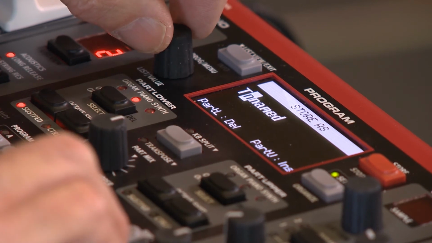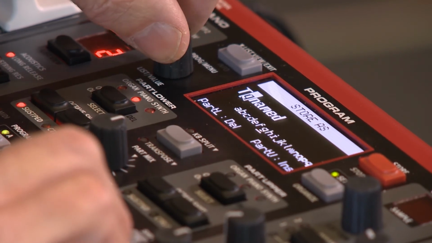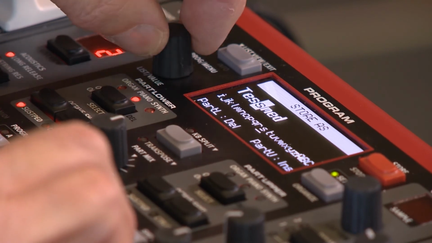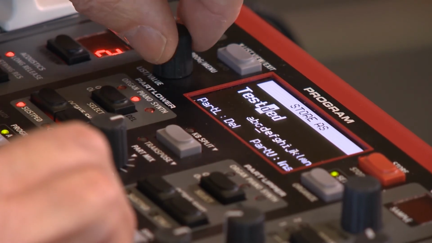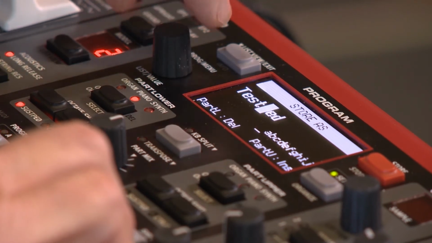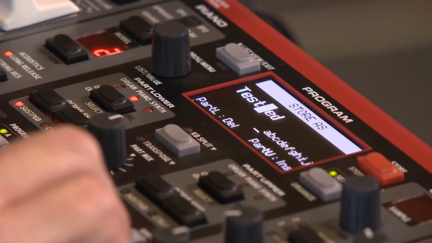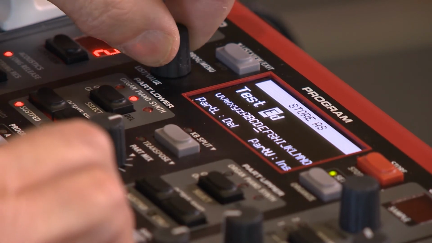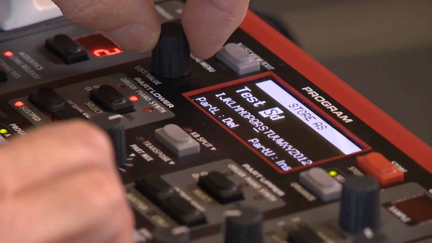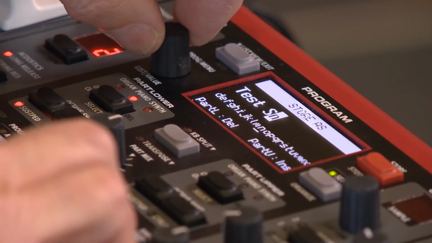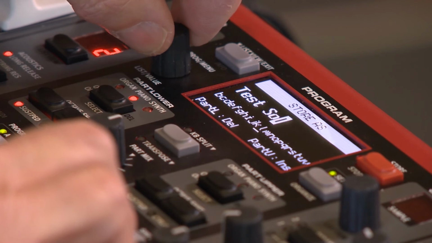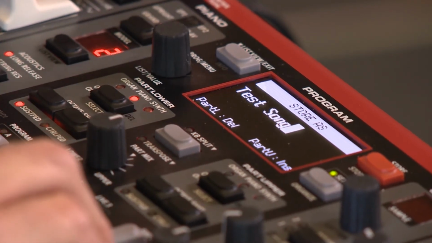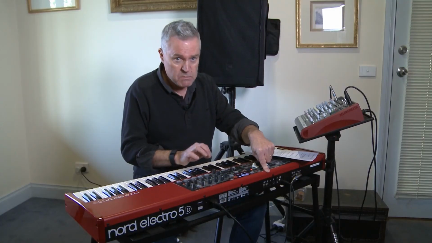I go to T, hold it down, E, S, T, all the way then anti-clockwise on the program menu knob to find that empty slot that I mentioned before. Back down with the shift key, find the capital S, S-O-N-G, test song. So don't forget we're in set list mode.